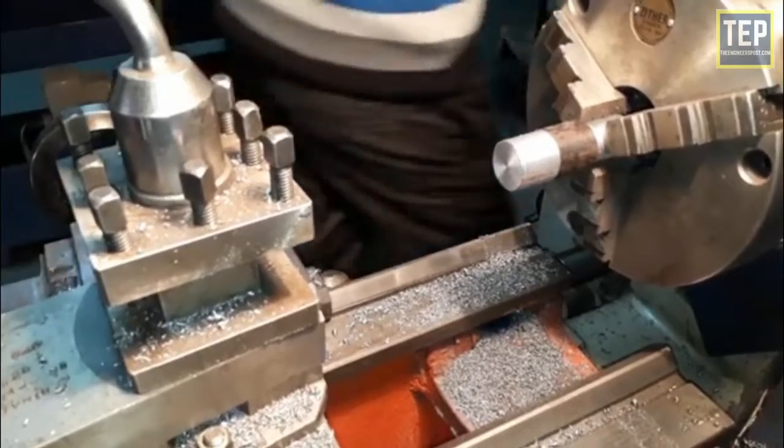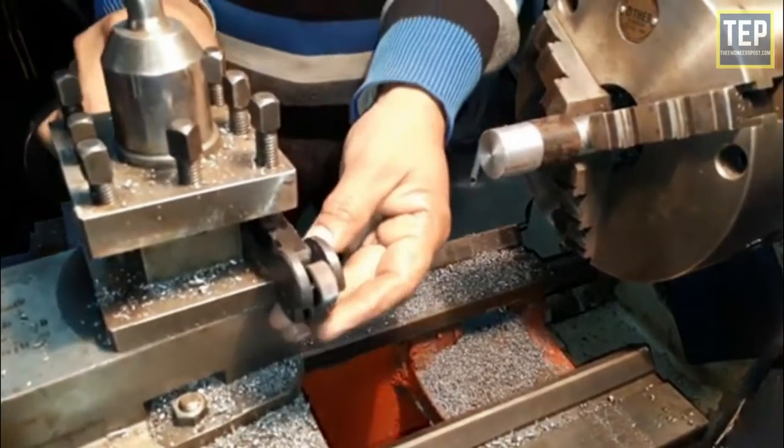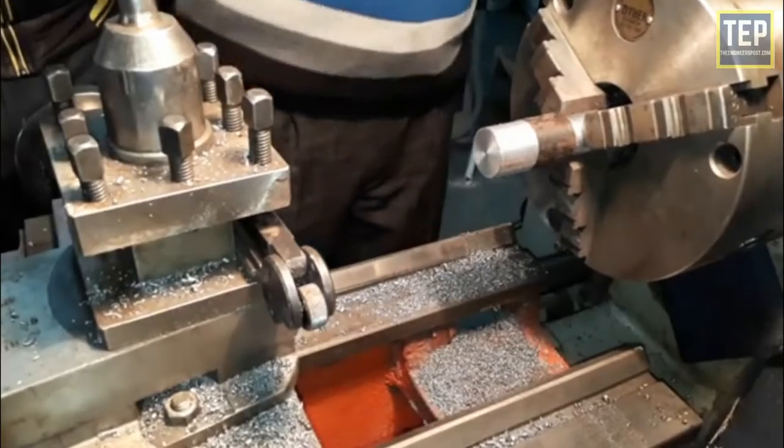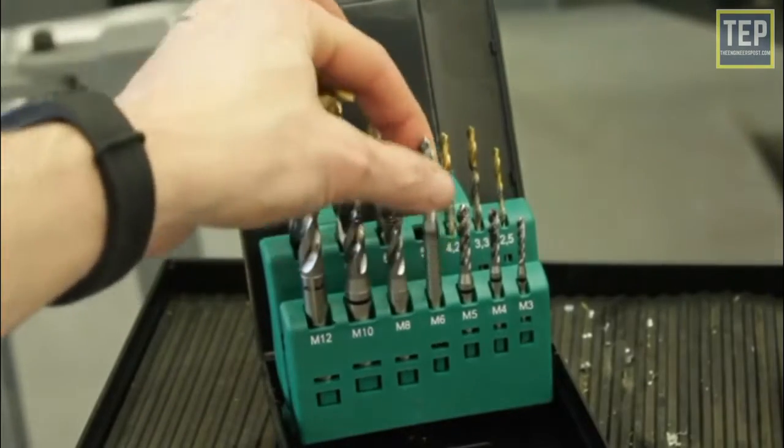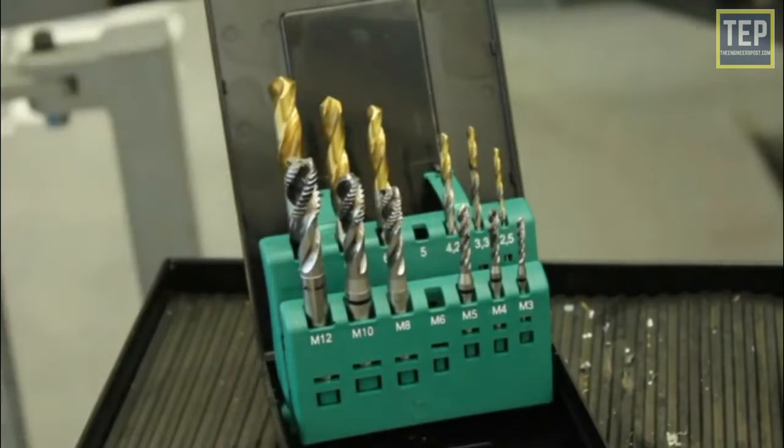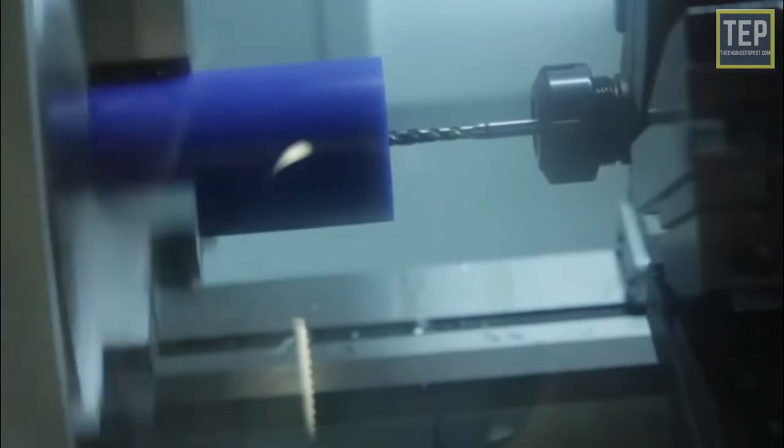In lathe machine work, different operations require different types of lathe cutting tools, according to the process of use. So in this video, we'll look at the different types of lathe cutting tools that are used for various operations.